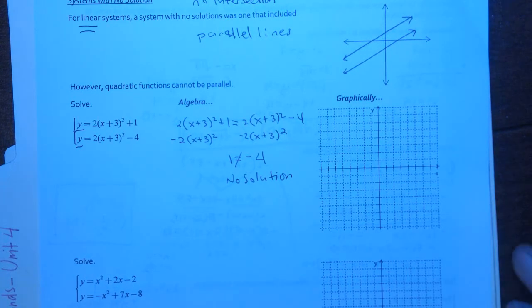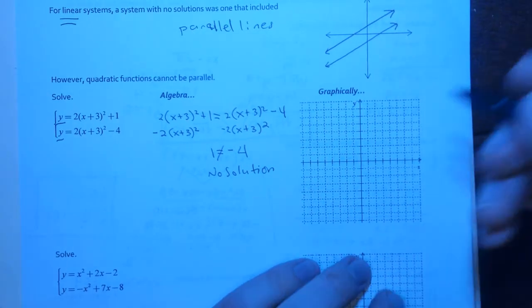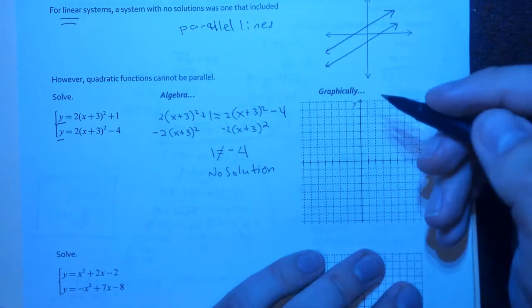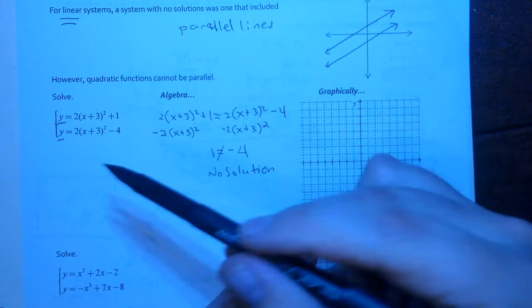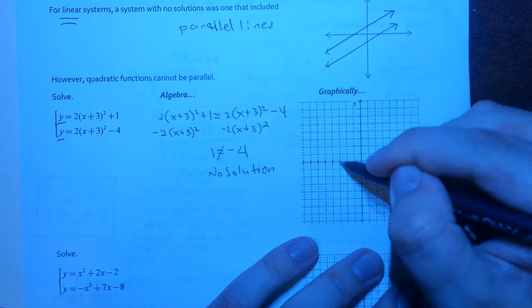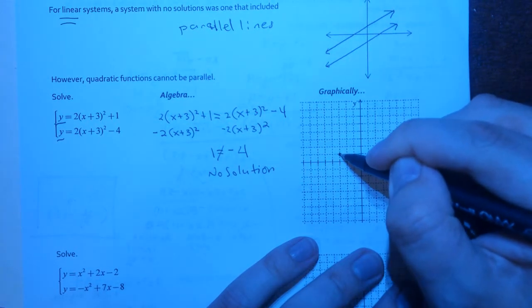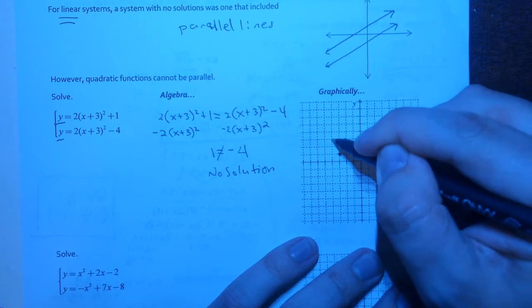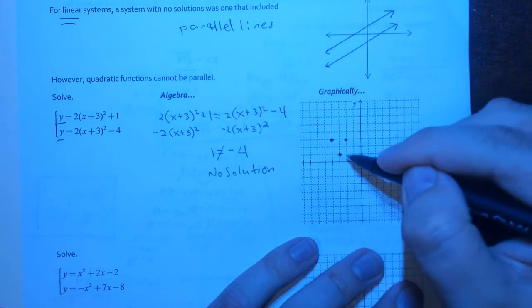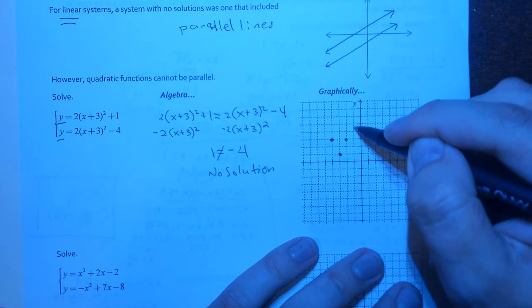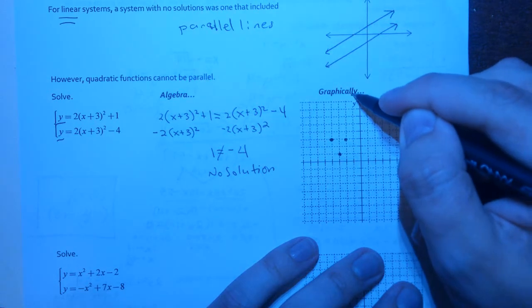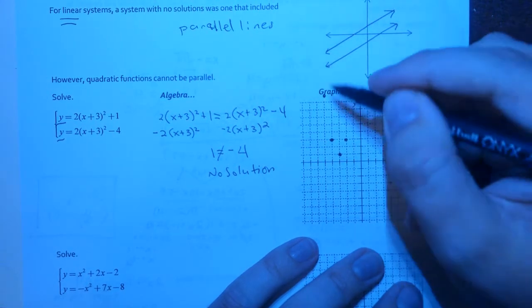Graphically, what does this look like? Well, let's take a peek. 2 times (x plus 3) squared plus 1, this is vertex form. I go to -3, 1, and I'm stretching by 2, so rather than going out 1, up 1, I go out 1, up 2. And rather than going out 2, up 4, I should go out 2, up 8, which will put me a little bit above this grid, gives me space to do.